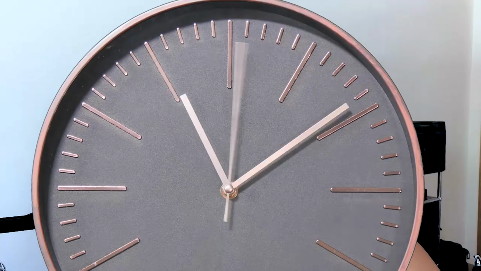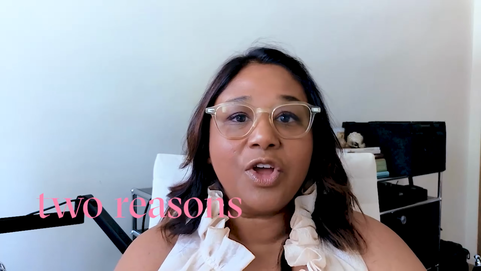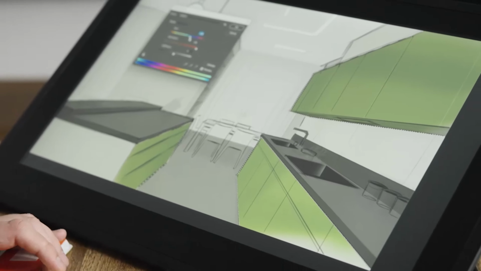Tracking your time is incredibly important for an interior designer for two reasons. Firstly, we want to know how long it actually takes us to complete our task. And secondly, it allows us to charge our clients accurately.